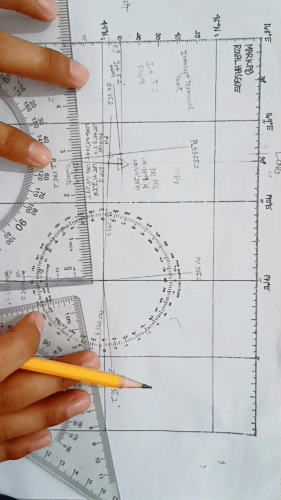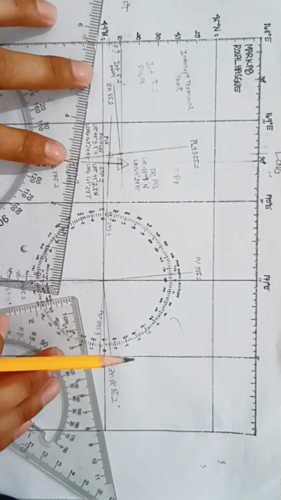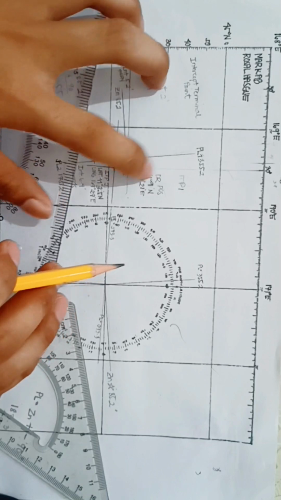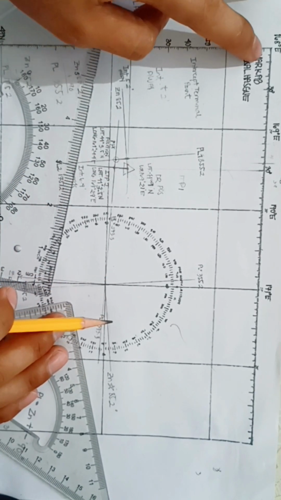So for today's video, I will be demonstrating how to plot the fixed position using two stars. In plotting a ship's position using observation of stars during twilight, first we will plot our DR position, and we will plot first our Markov.